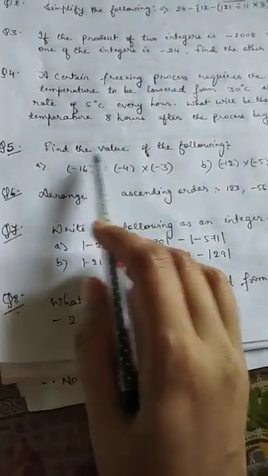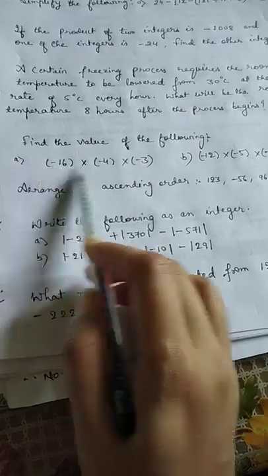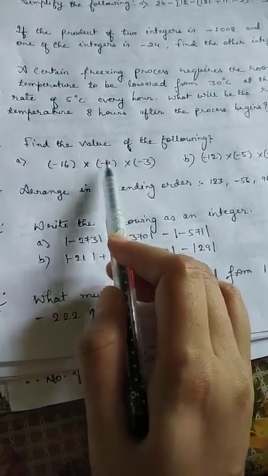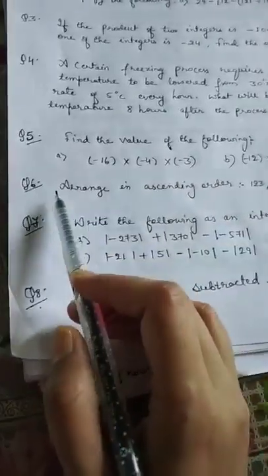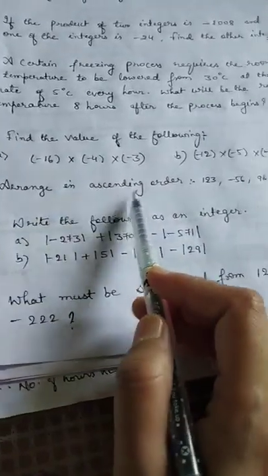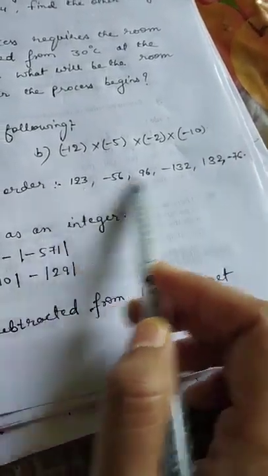Question number 5. Find the value of this. You have to multiply this and find the value, but always see the sign: minus minus plus, plus minus minus. Always keep in mind the sign rule. Okay. Question number 6. Arrange in ascending order. You have to arrange these numbers in ascending order. You know how to compare the integers.